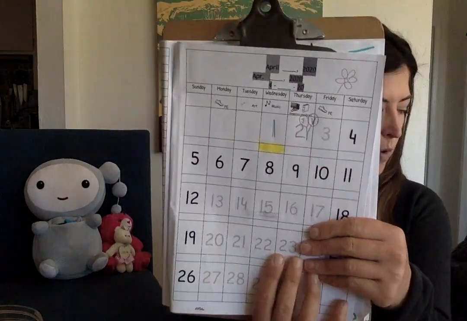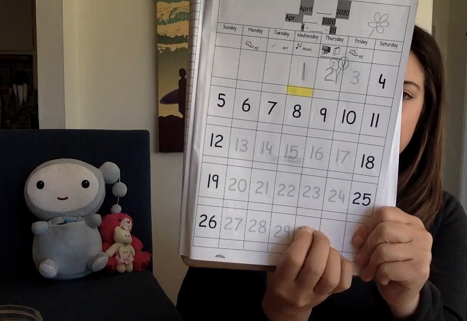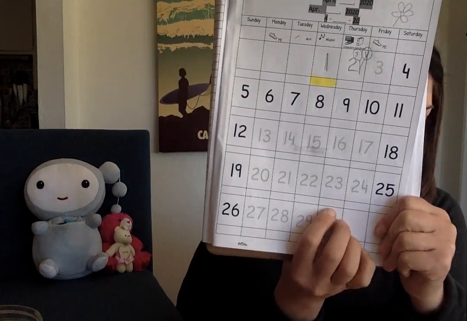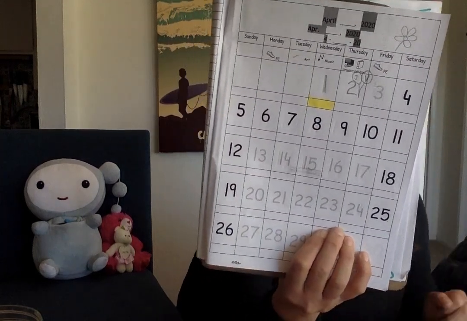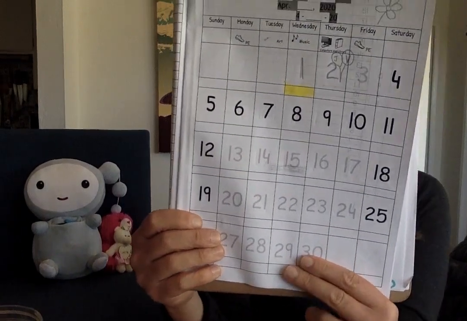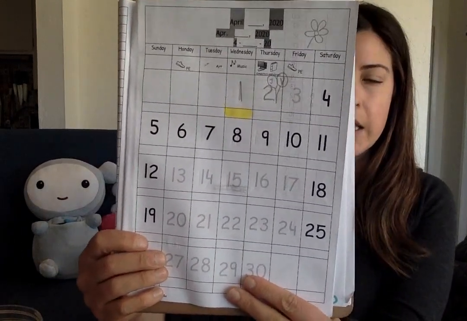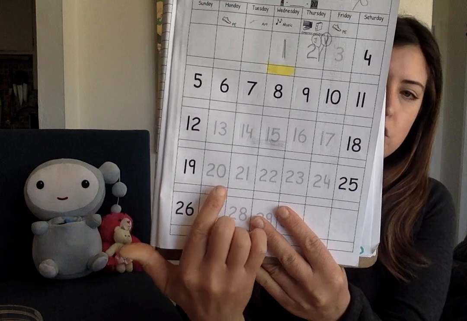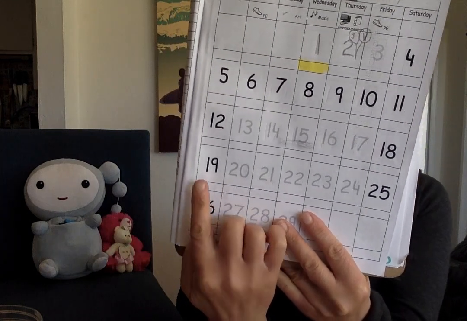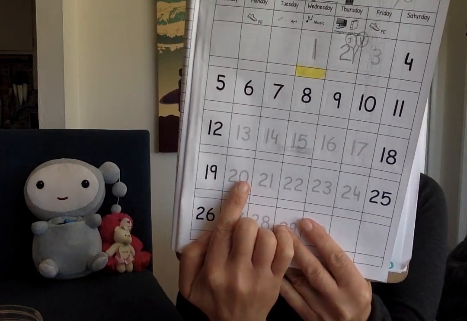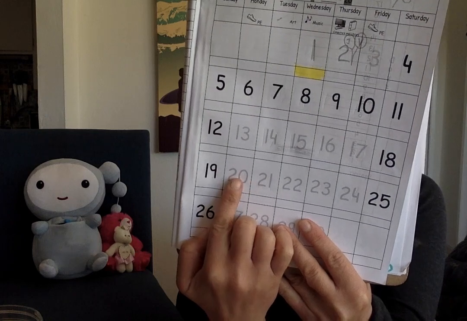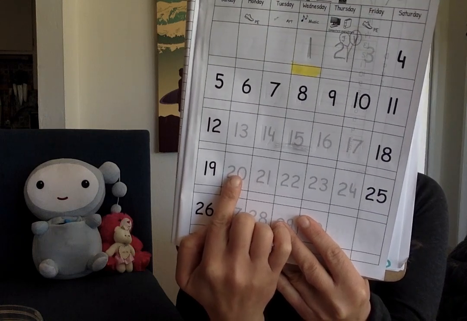And we have one other friend that has a birthday in April, so let's get that on the calendar. On April 20th. What does 20 look like? It's a 2 and a 0. It's down here. You'll see 19 and then 20. That's when Dempsey will turn 6 years old. So I'm going to add a balloon on number 20 also.